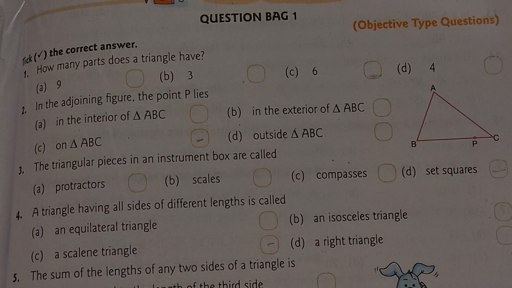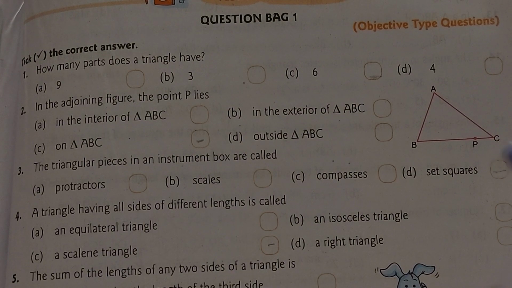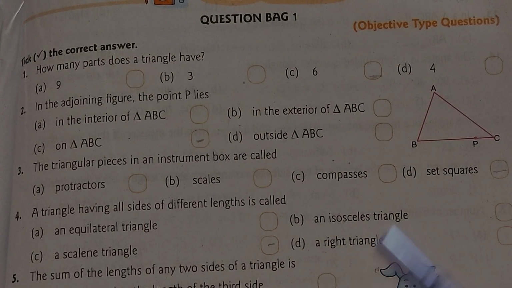Welcome. Today's topic is triangle, and in this block I will cover objective type questions related to triangle. So without wasting any time, let's get started. We have to pick the correct option. In each question we'll get 4 options.